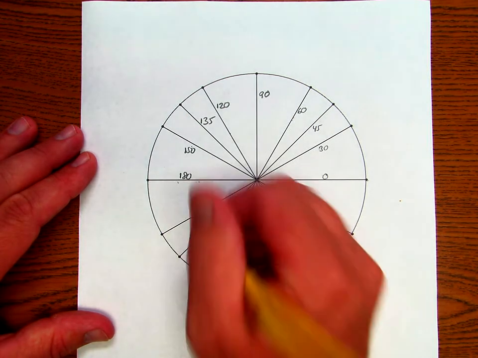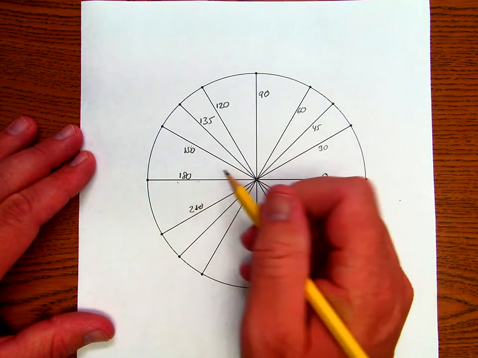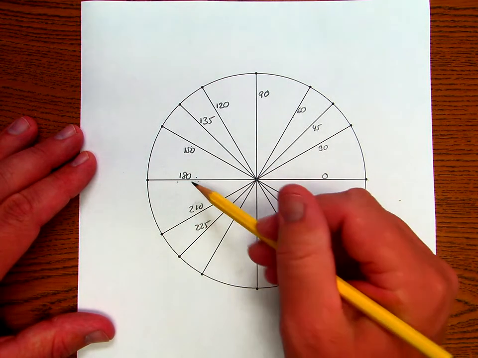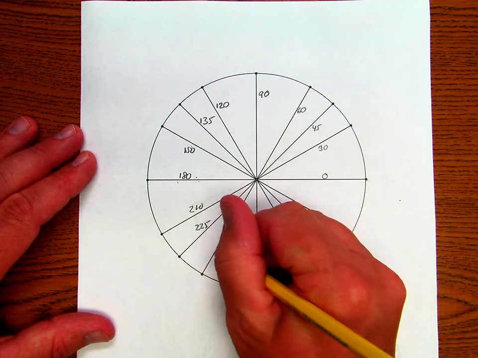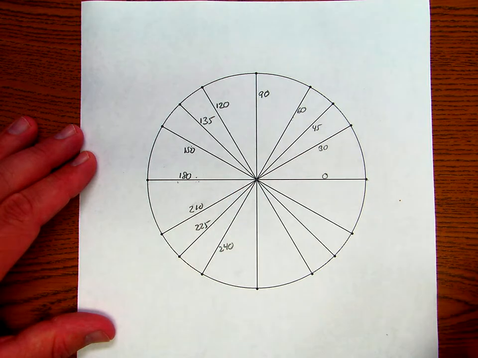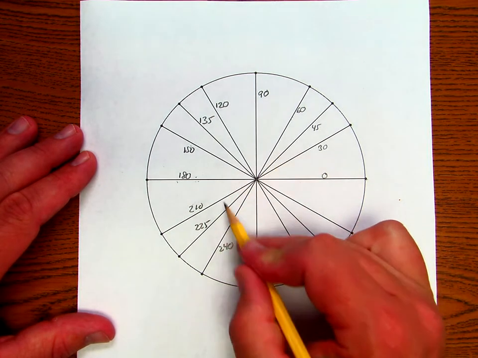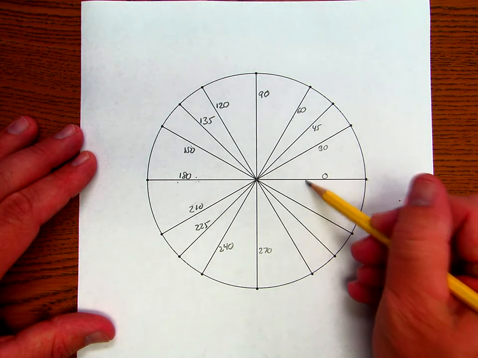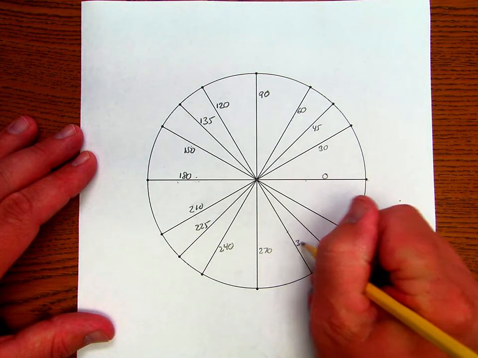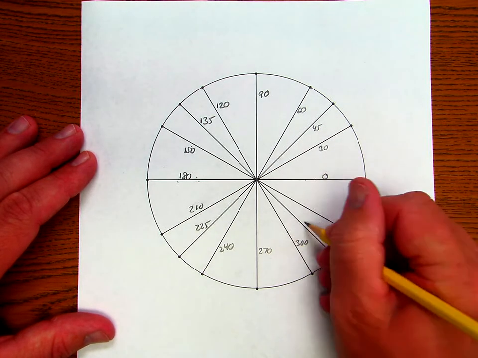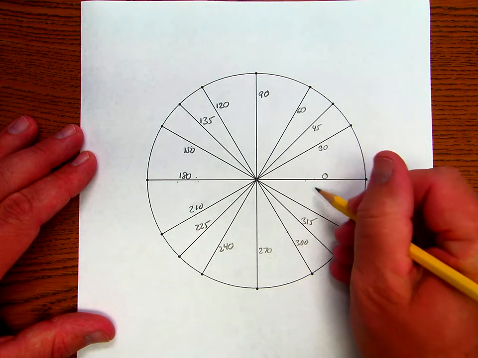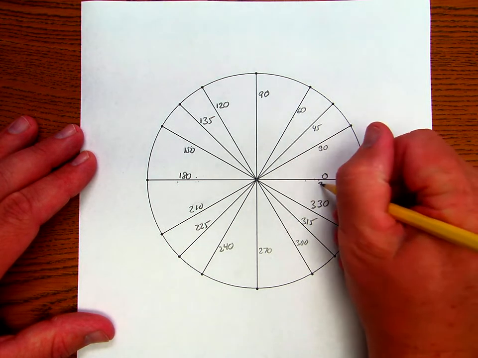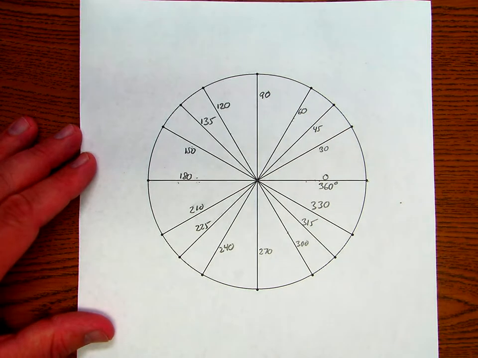30 degrees past is 210. 45 degrees past is 225. 60 degrees past is 240. All the way around to here is 270. 60 degrees away here is 300. 45 degrees away there is 315. 30 degrees away there is 330. All the way back around to one full circle is 360 degrees.